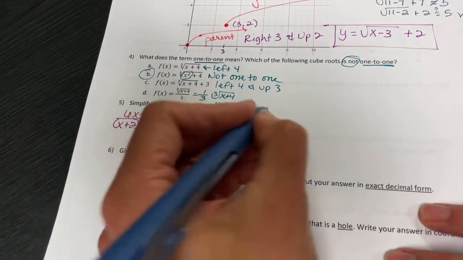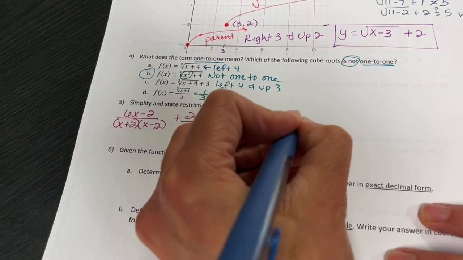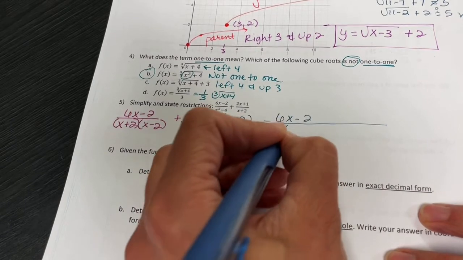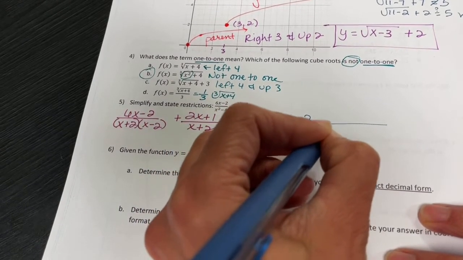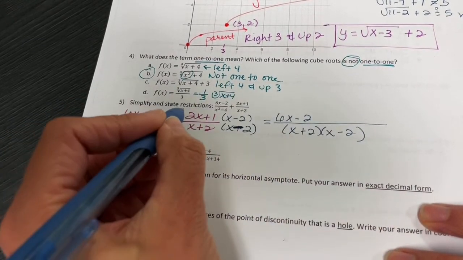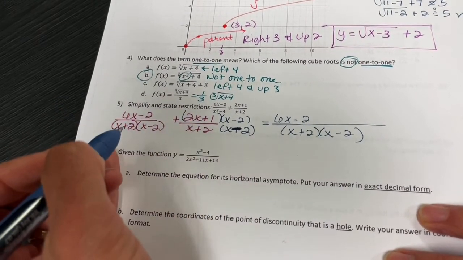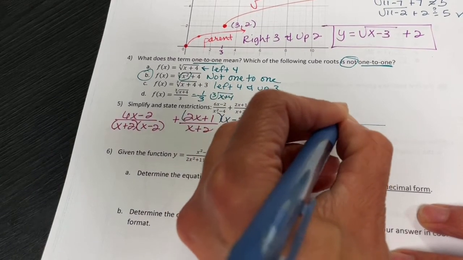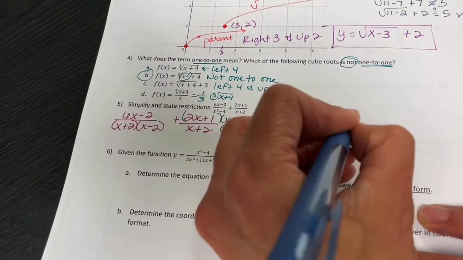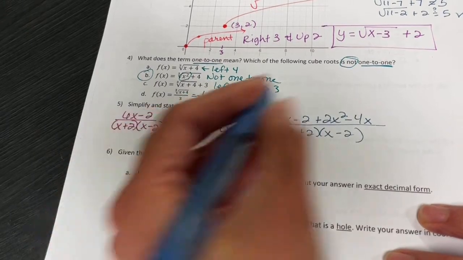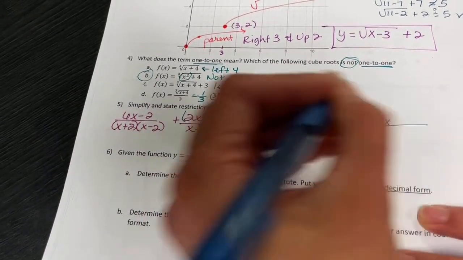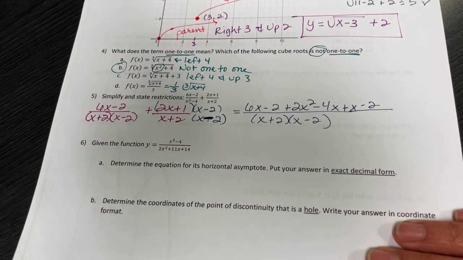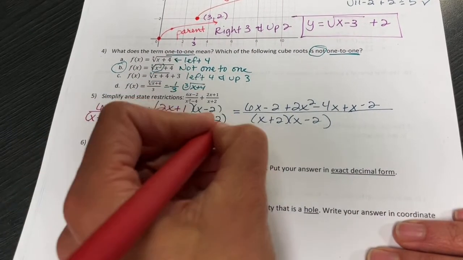Okay, so I have 6x minus 2, and I'm going to put this all over the common denominator. I know I'm not done writing the numerator yet because we're going to need to distribute here. So first off, 2x times x is a positive 2x squared. 2x times negative 2 is negative 4x. 1 times x is x. And 1 times negative 2 is negative 2. And then we have to combine like terms, and then we'll get the rest of our answer.